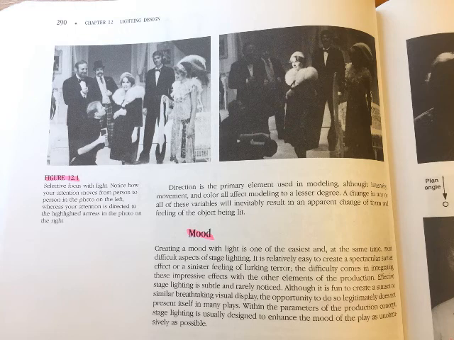So that's how you can use lighting to direct the eye the same way that you would use camera movement to direct the eye in a movie. Okay, so those are the things that you can manipulate, and those are the effects that they can create that you can be keeping in mind when you're designing lights.